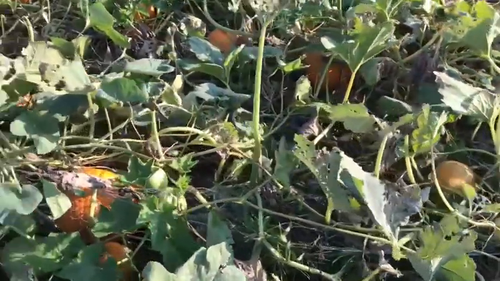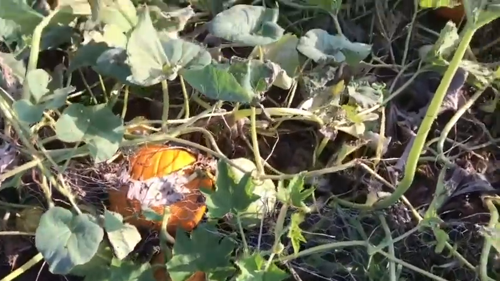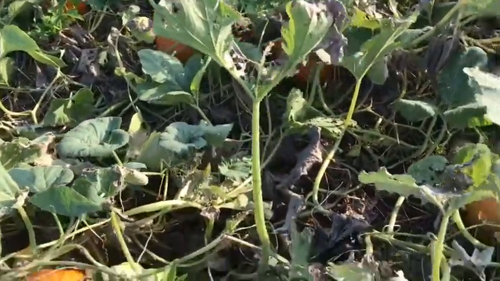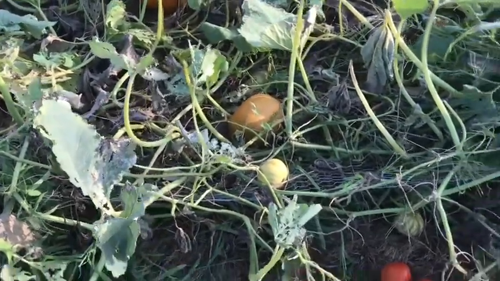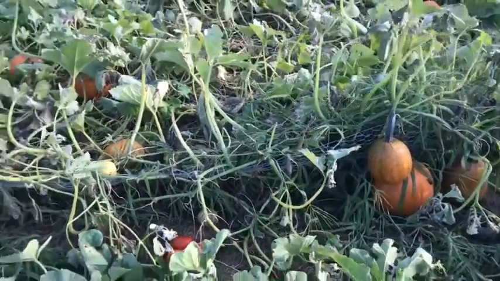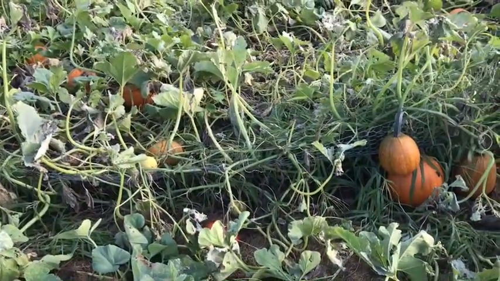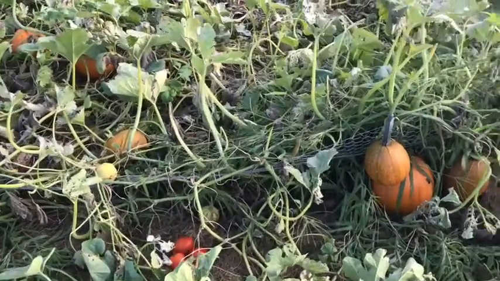Okay, so I'm over here in the garden, and I see 1, 2, 3, 4, 5 pumpkins here, and then 3 tomatoes, and then 3 pumpkins. So 5 pumpkins plus 3 tomatoes plus 3 pumpkins.